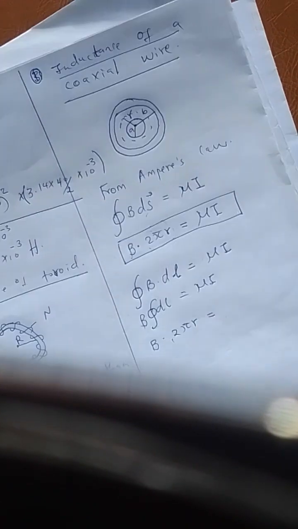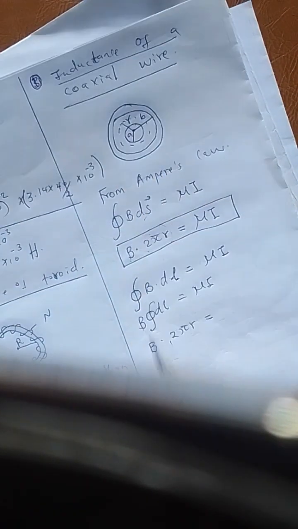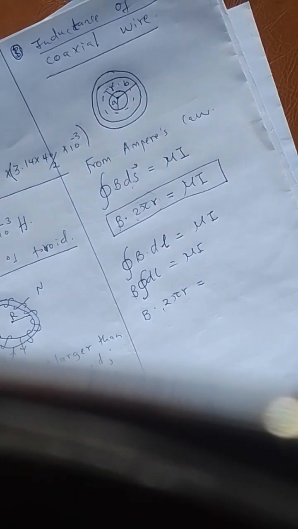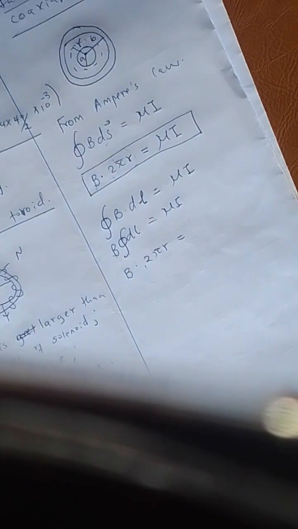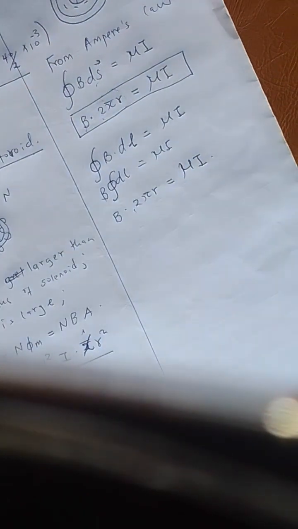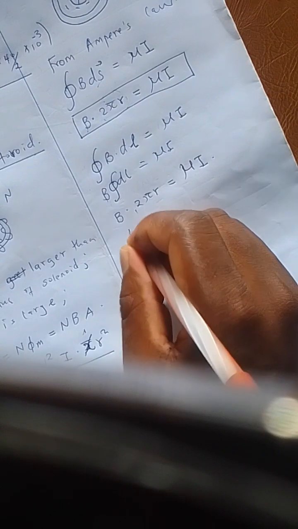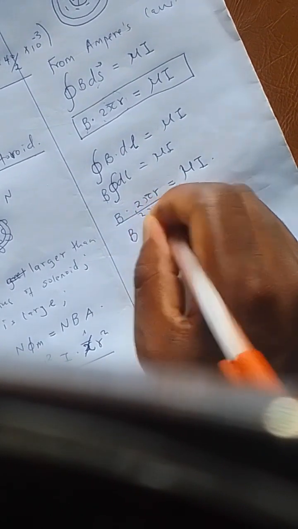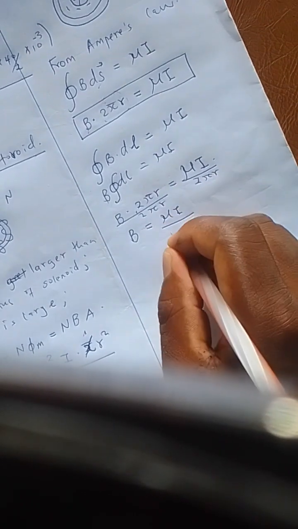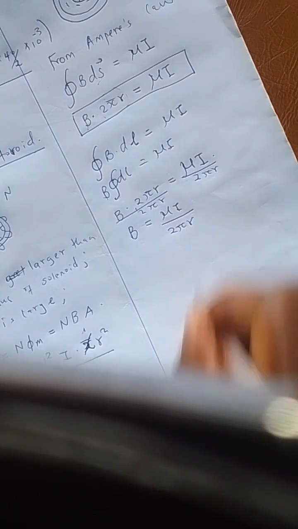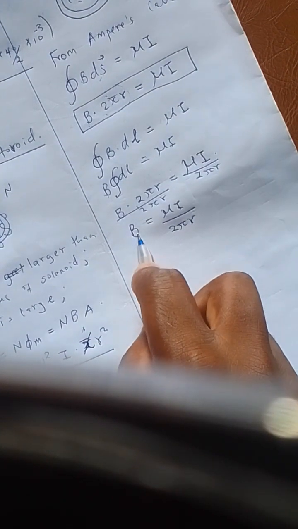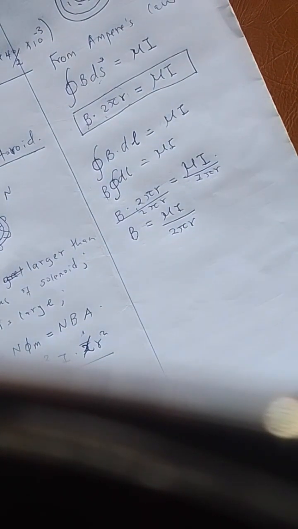We are calculating the length of our coaxial wire, which could be in here or out here. Remember, the length in our case can be taken as the circumference, and B times it will be equal to mu times current. Now, I want to make B the subject of the formula, so divide by 2 pi r on both sides, so B will be equal to mu I over 2 pi r. Now, that is the formula for magnetic field density in a coaxial wire.